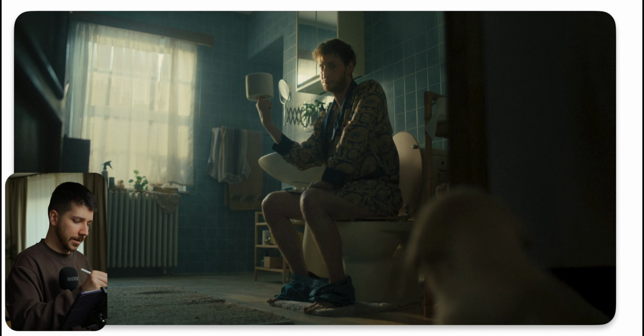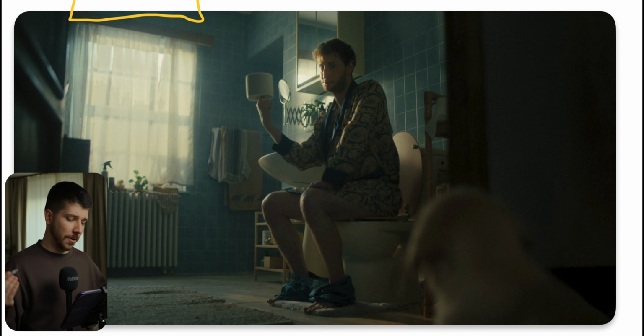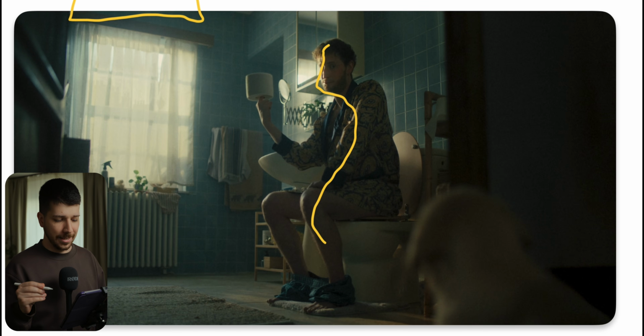When this is a set, they can put whatever light they like. Sky Panel with a softbox, maybe a 120 Sky Panel with a softbox. Sometimes I like these wider lights a bit more so that we have a nice wrap just hitting him right.